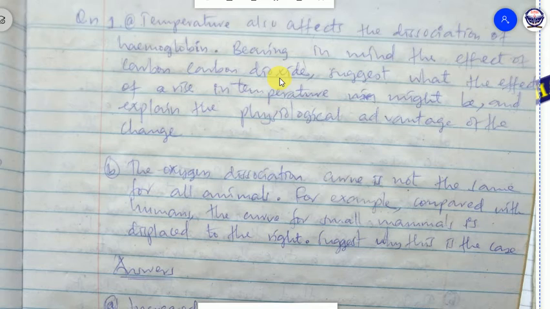Bearing in mind the effect of carbon dioxide, suggest what the effect of a rise in temperature might be and explain the physiological advantage of the changes. So tunachoangalia hapo ni kwamba kama temperature ki-increase, what will happen to the oxygen dissociation curve.